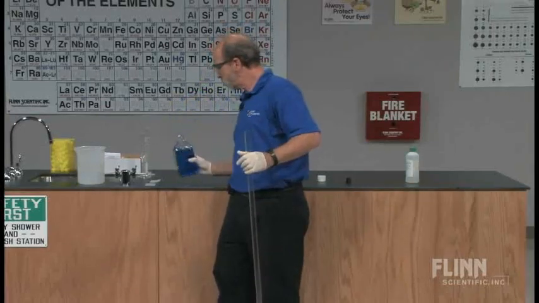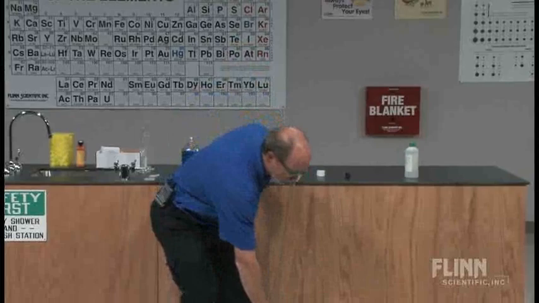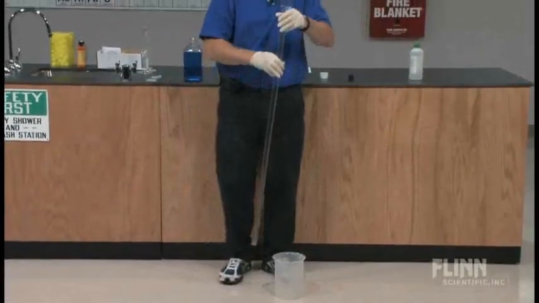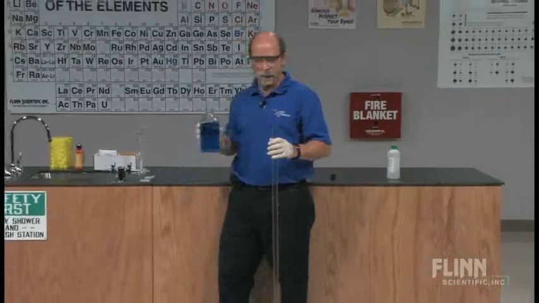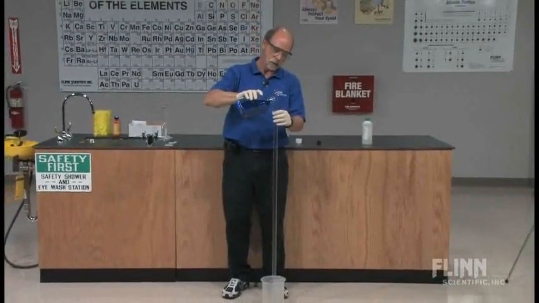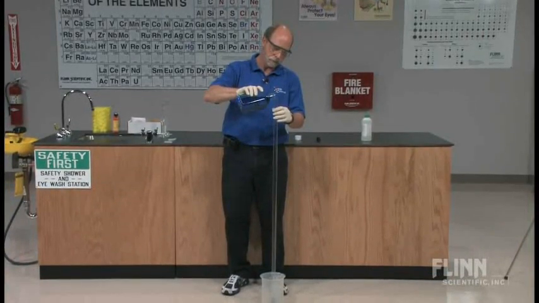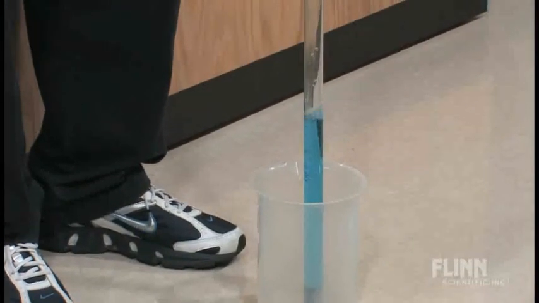Now, to prevent spilling onto the floor, I'm going to take this bucket, and if something happens to spill, at least I'll keep that inside the bucket. I'm going to fill the tube about halfway with the water.